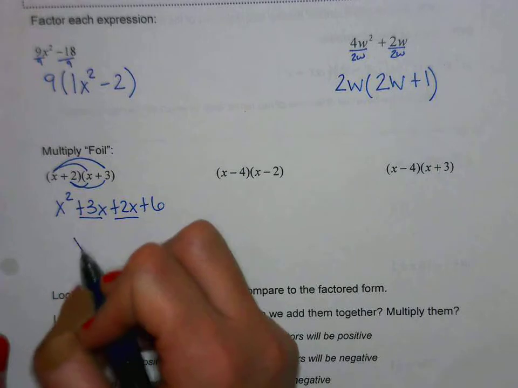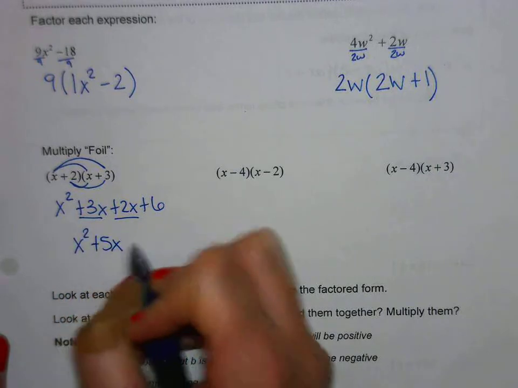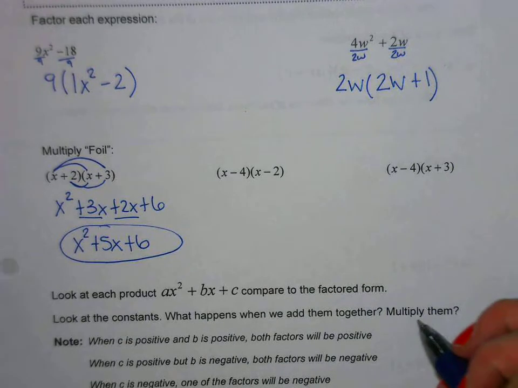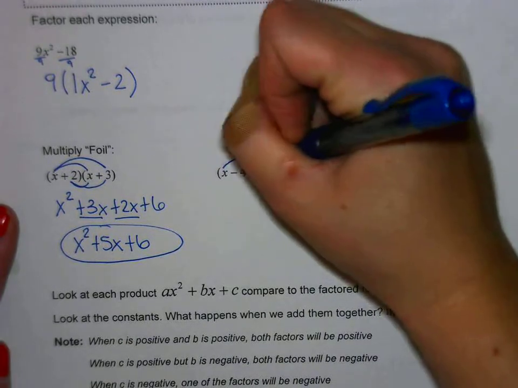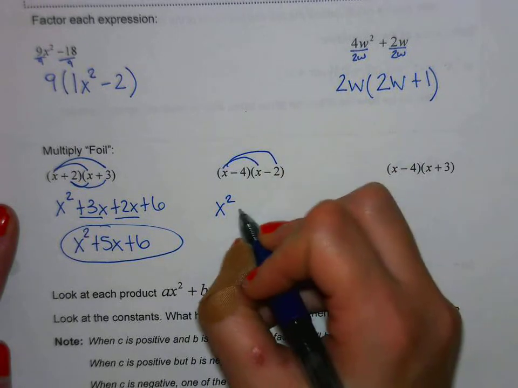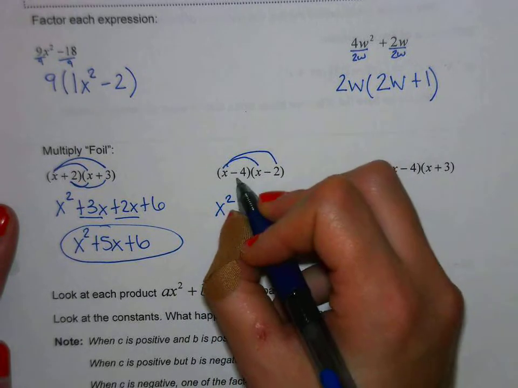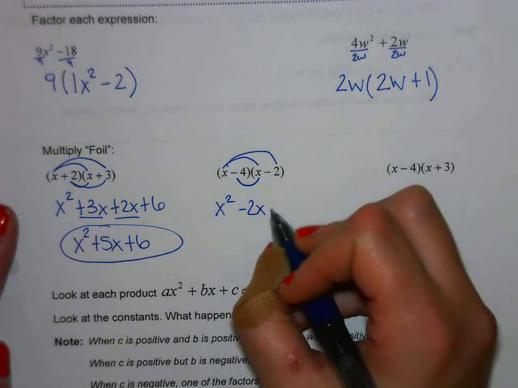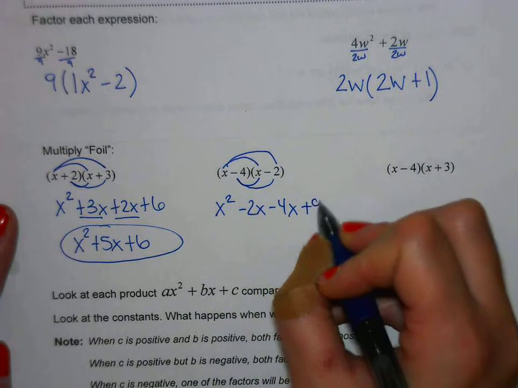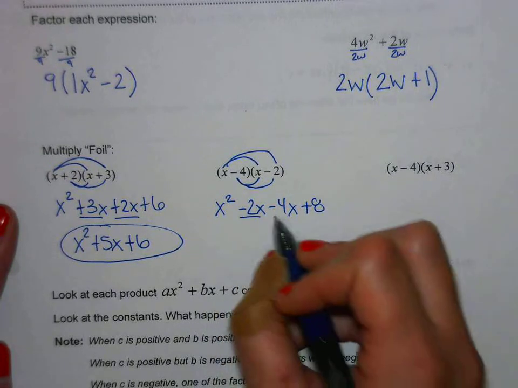So here's another way we FOIL. X times x is x squared. X times a negative 2 is a negative 2x. Negative 4 times x is a negative 4x. Negative 4 times a negative 2 is a positive 8. So combine our like terms: negative 2x minus 4x is a negative 6x.